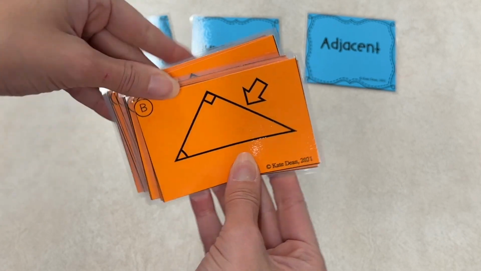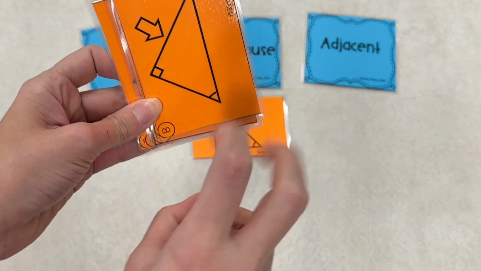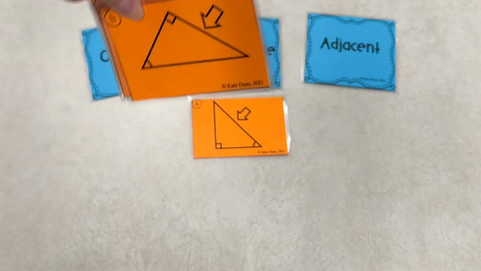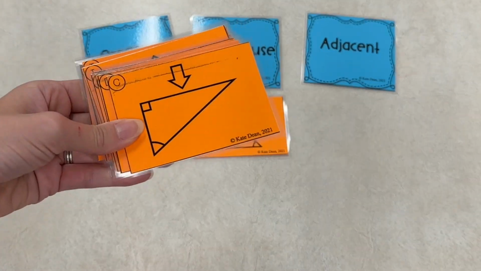And I encourage the kids, because you can move these around, to maybe make it look more like a quote-unquote normal triangle, right? A lot of our students think this is what a normal triangle looks like rather than this, and they can look and say, oh, that's opposite, and so they continue sorting these.